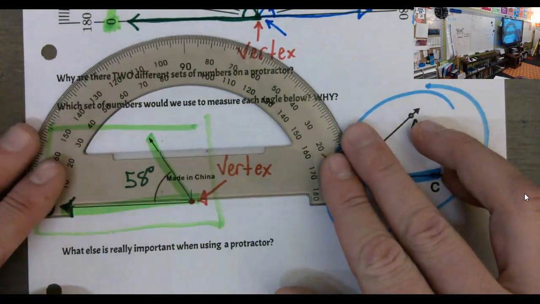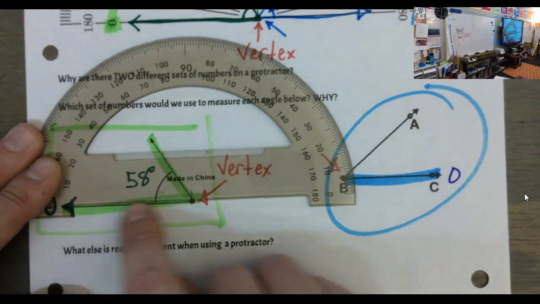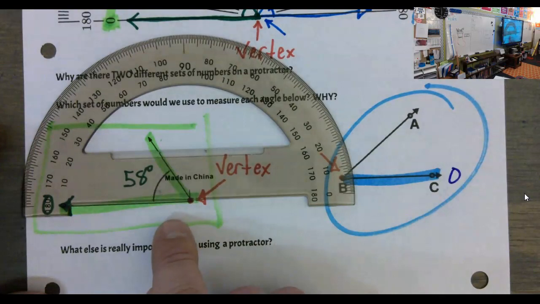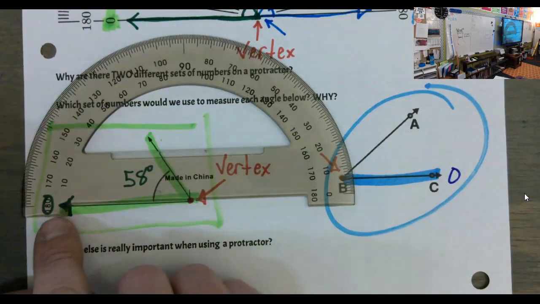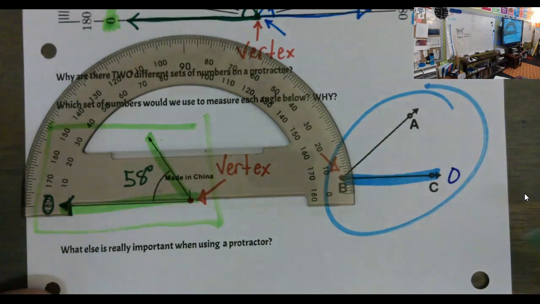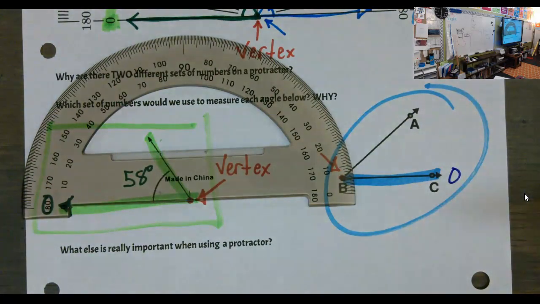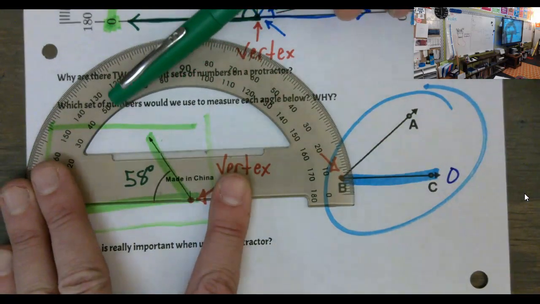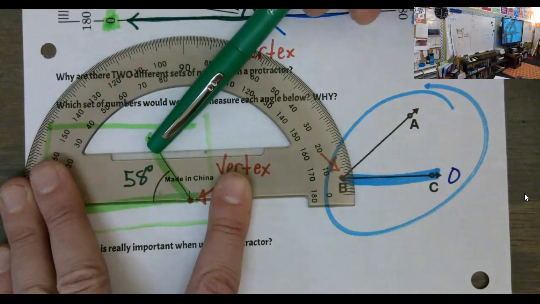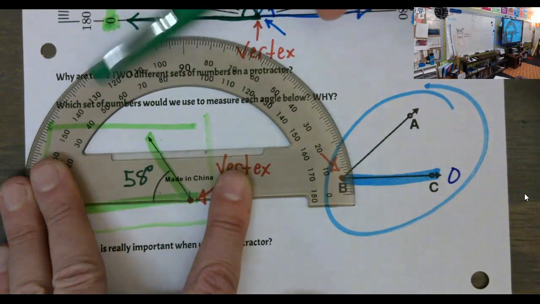Ah, so now with these, there's no hole, but I can line up my base ray on literally the very bottom edge of that protractor. And now am I using inside numbers or outside numbers? Inside. And yeah, it looks pretty darn close to 60. The other one was slightly more accurate, but I could also draw this line further. I don't know which is right. I could draw this line longer, and then it would actually make it up here, right?